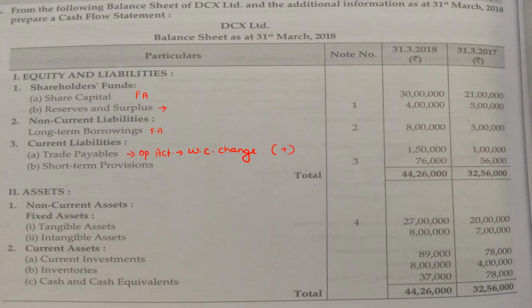And intangible assets, there is an increase in intangible asset, meaning during the year an asset has been purchased. So it is going to be a part of your investing activity. There is a purchase, so there is going to be an outflow.